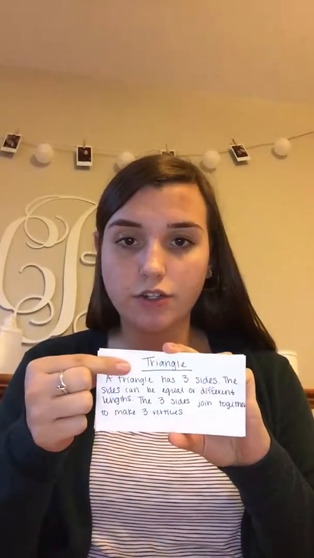So first is our triangle. Can anyone tell me how many sides a triangle has? Very good. A triangle has 3 sides. And how many vertices? Very good. 3 vertices. Can anyone tell me how many sides a rectangle has? Very good. 4 sides. And how many vertices? 4. Very good.